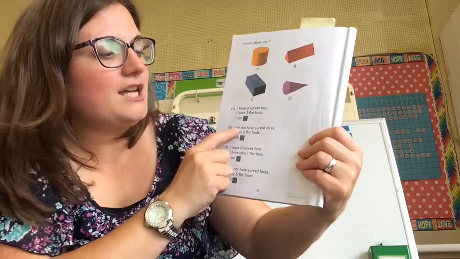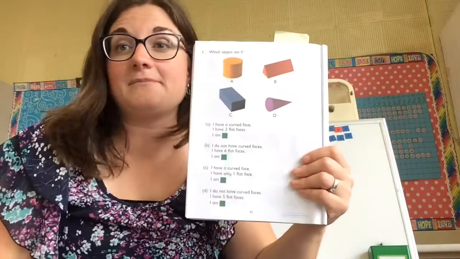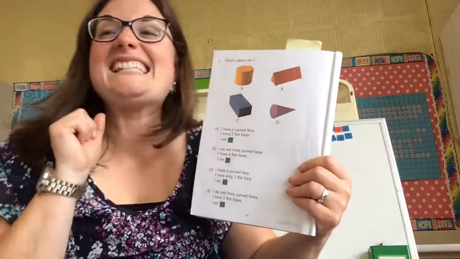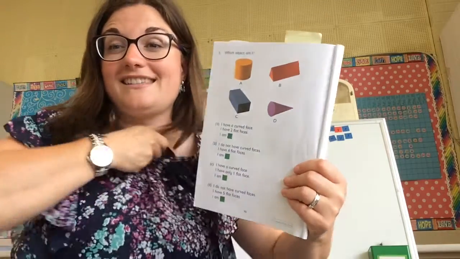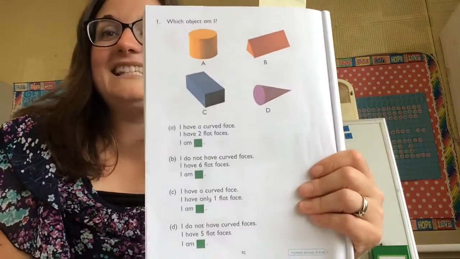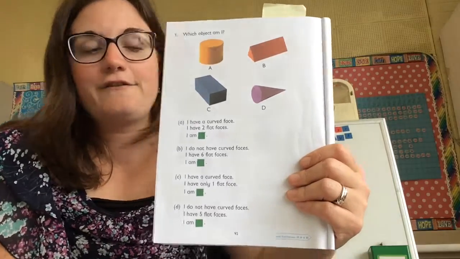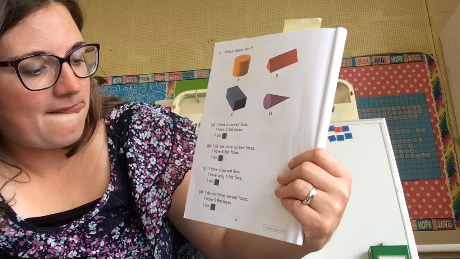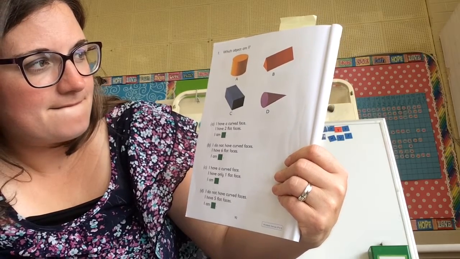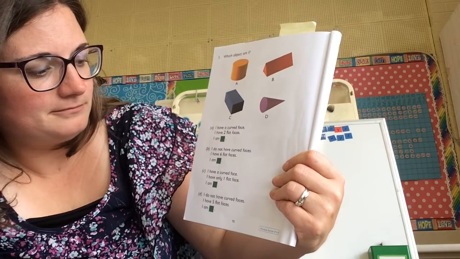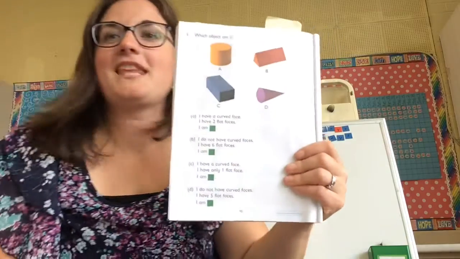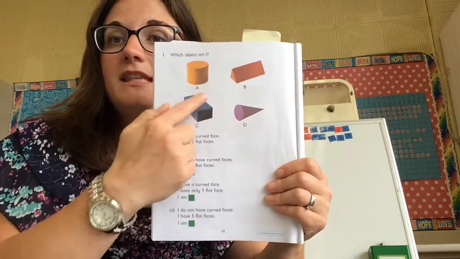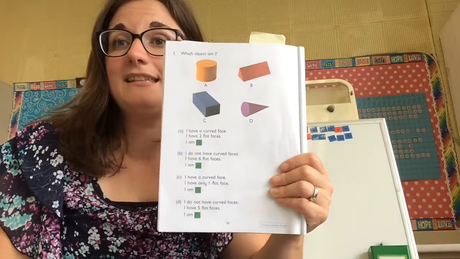Next one, I do not have curved faces. So no curved faces, okay? I have 6 flat faces. Which one has 6 flat faces? Okay, so these 2 we know had the curve, so it must be between these 2. And which one has 6?